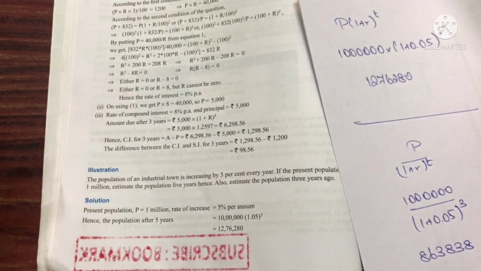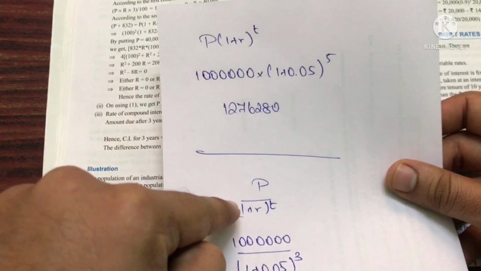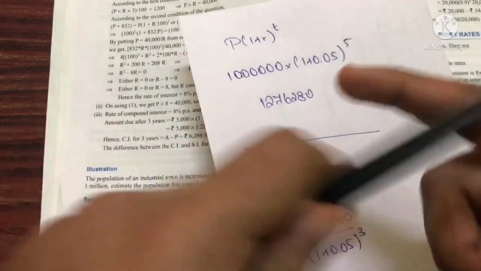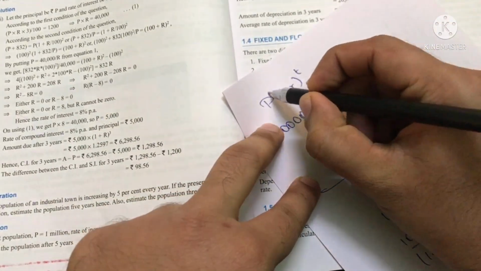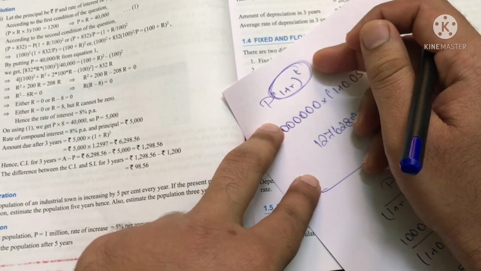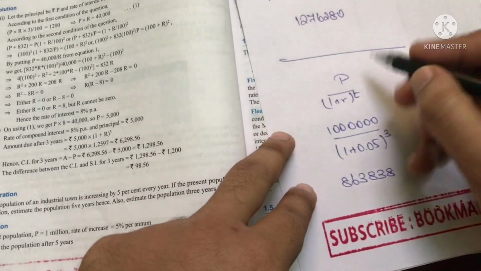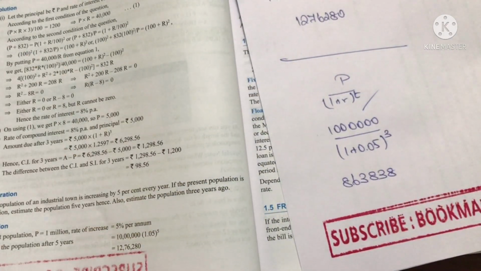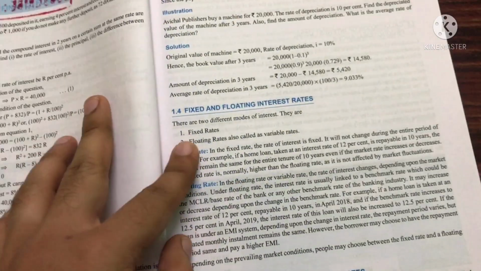How much was the population before 3 years? For that, we are going to use a formula like this. Why are we going to use it like this? For compound interest, this we are using for compounding. So if we are going in reverse, this part should be in the denominator. So by solving this, we will get 863838.